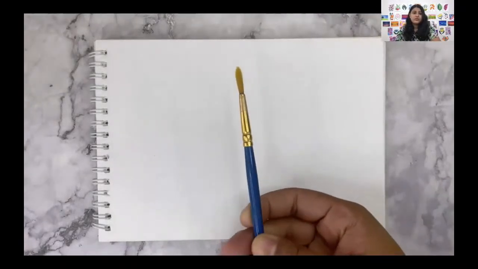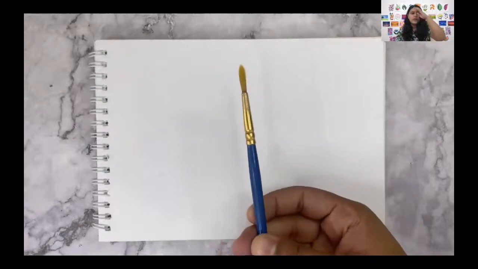The next thing that you need for today's class is going to be a paintbrush. Now I have a synthetic paintbrush with me. This is by the company Maped. You can take any synthetic paintbrush that you have with you at home, or you can take a paintbrush that comes with your paint set. A lot of your paint sets or kits come with paintbrushes. So if you have one of those sitting around at home, you can definitely use that.